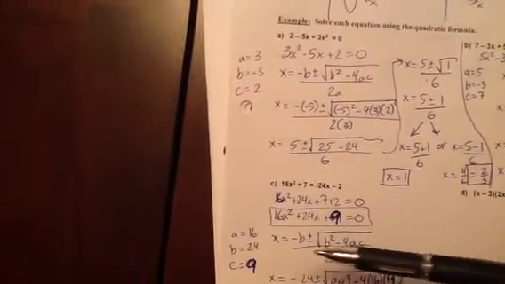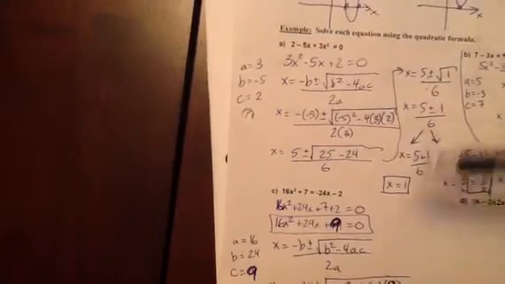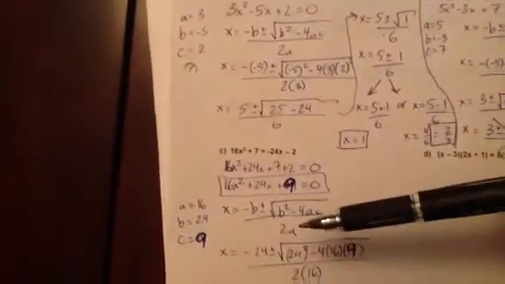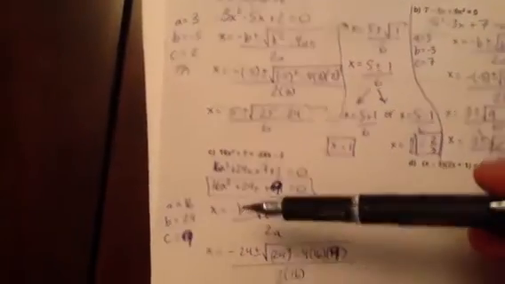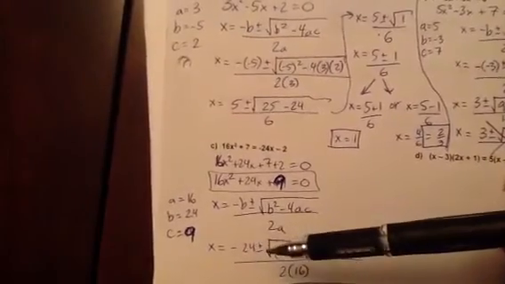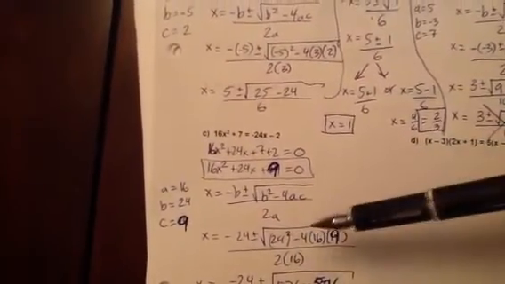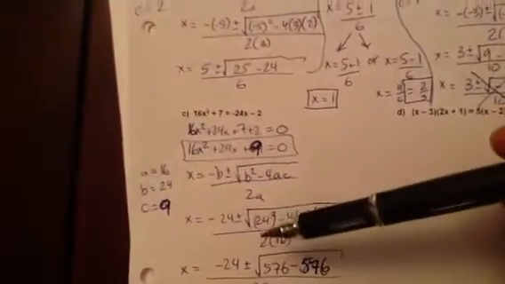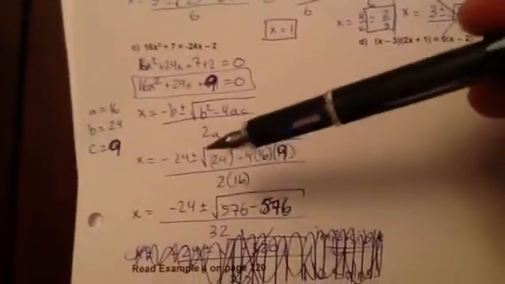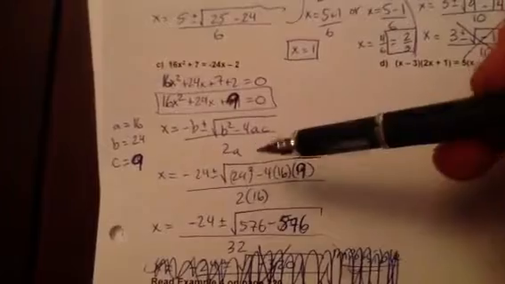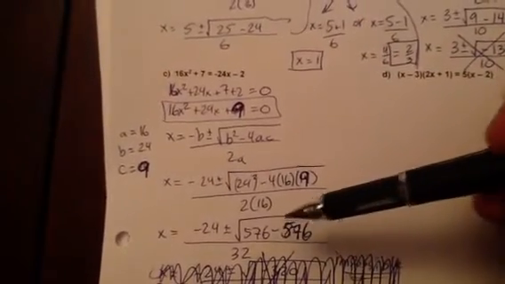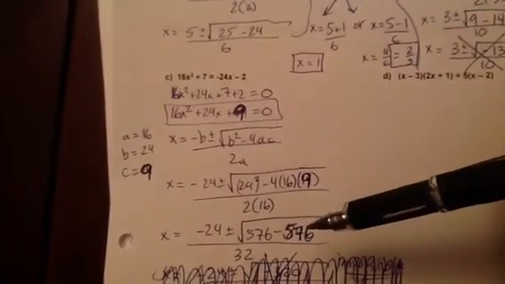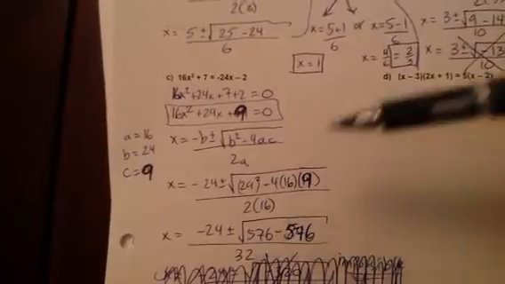Then I wrote down the quadratic formula in order to solve for this. So x is equal to negative b plus or minus the square root of b squared minus 4ac all over 2a. Then I plugged things in here. I have negative b is negative 24, plus or minus the square root of b squared, so 24 squared, minus 4 times a is 16 times c is 9, all over 2 times a, which is 16. So I end up with negative 24 plus or minus 24 squared is 576, and negative 4 times 16 times 9 is negative 576, all over 2 times 16, which is 32.